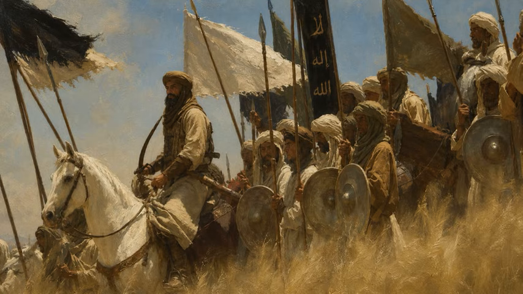We have the Barmakids converting to secure political power in the new empire, and we have a farmer like Kamir Far converting to navigate a new individual tax code and avoid the jizya. It demonstrates that economics, taxation, and the desire for social mobility were really the true engines of Islamization.